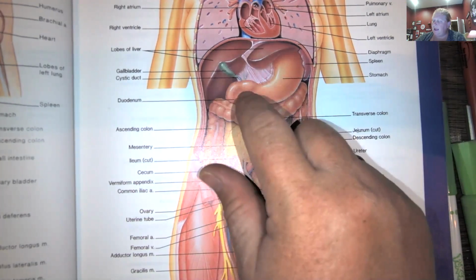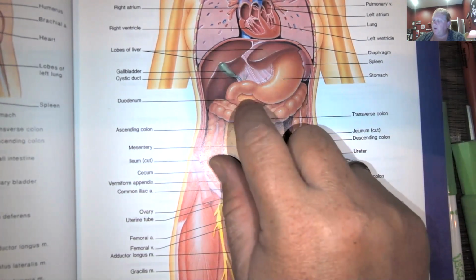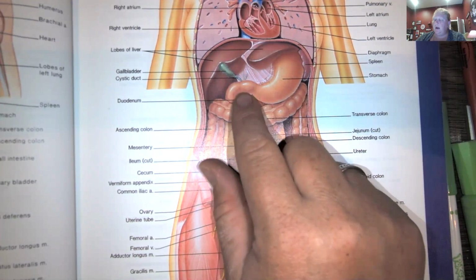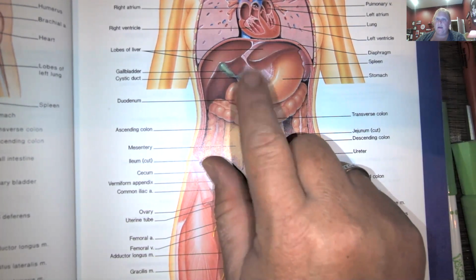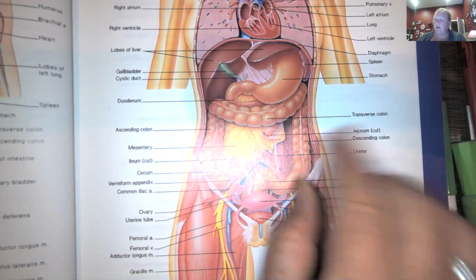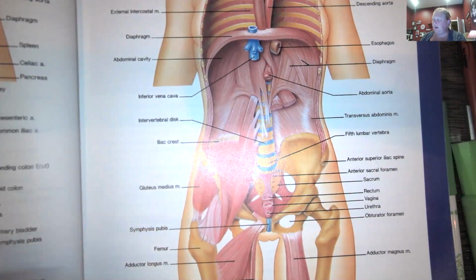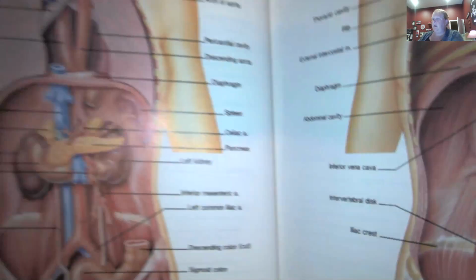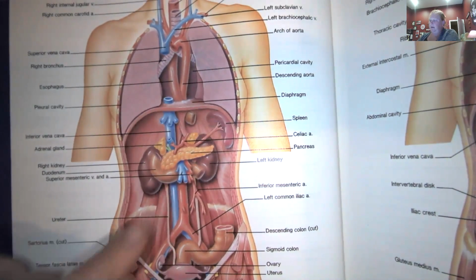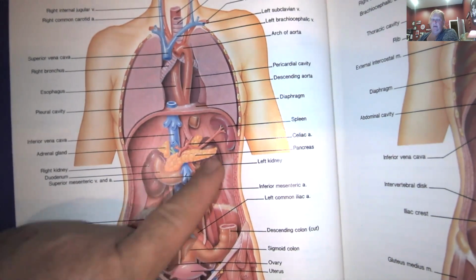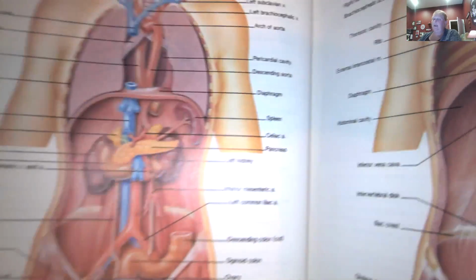And the pancreas and the liver both dump accessory juices into the small intestine. So see, this is in your textbook. In fact, there it is. There's the pancreas, see? It's way in the back. It's nice and protected.